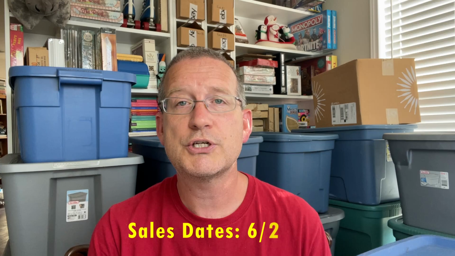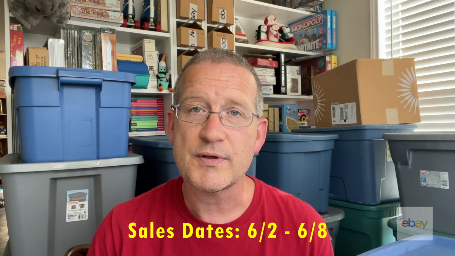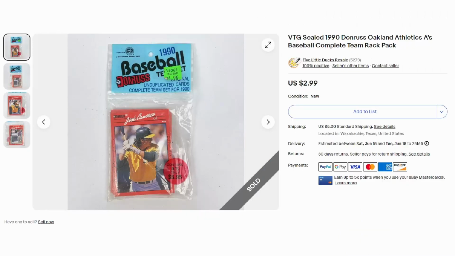So sales have been down, unfortunately. It's obviously the beginning of summer, and so sales aren't where they should be, but that's all right. Sales are going to be from June 2 to June 8, and as always, we start with eBay. We'll kick off the list with this vintage 1990 Donruss Oakland A's complete baseball team rack pack. This sold for $2.99 plus shipping.